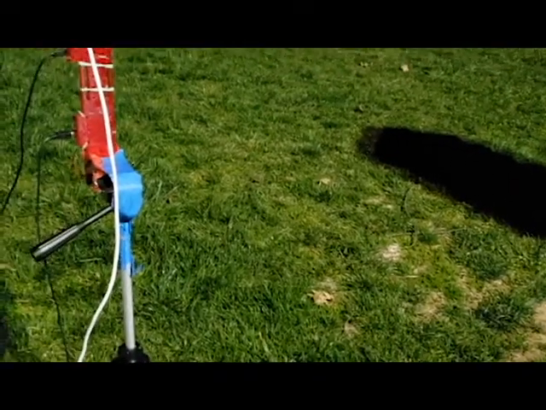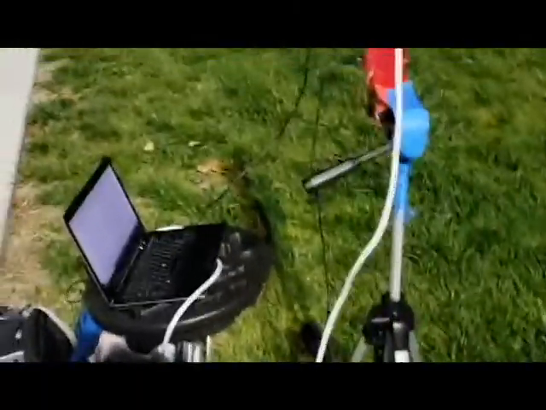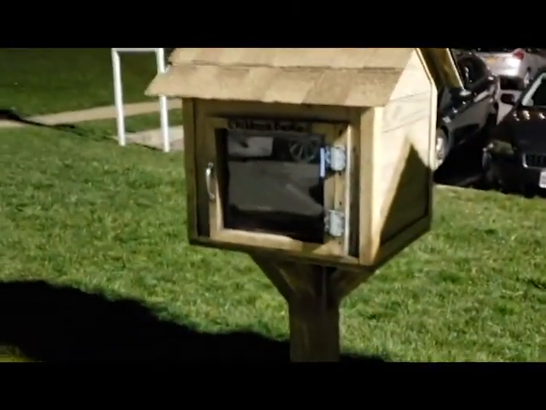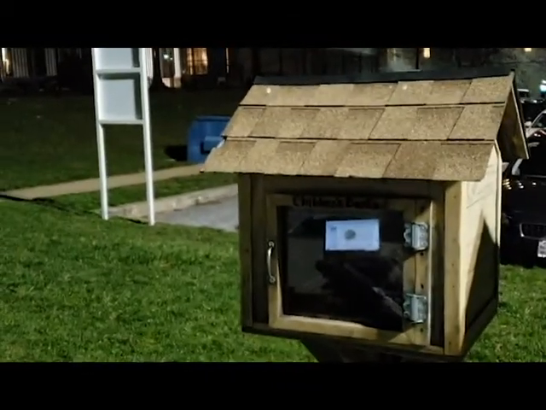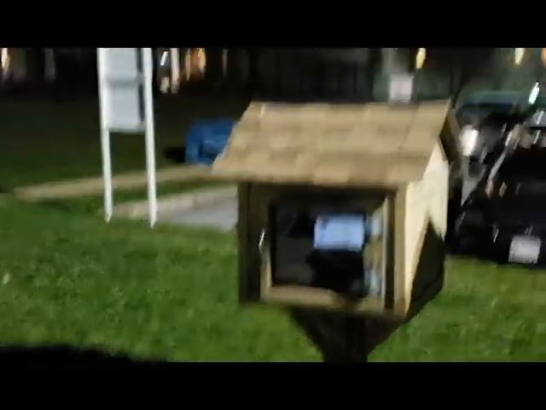Alright, so here I am at my target. So here you can see my LiDAR sensor set up. I am right there, and there is my target. It is one of those free libraries, give one, take one, on campus, about near the North Campus dorms.